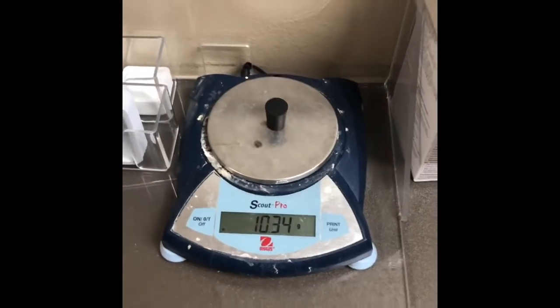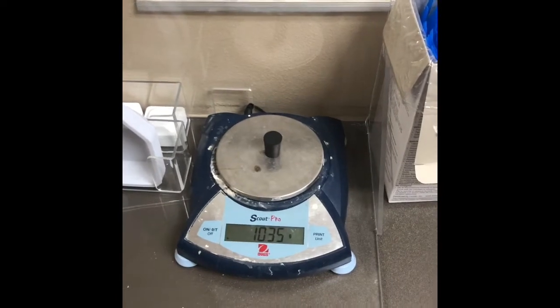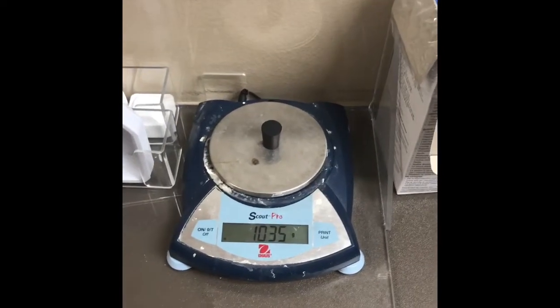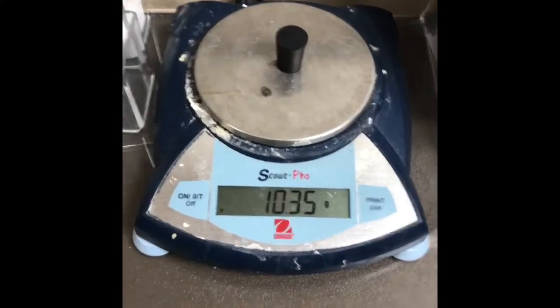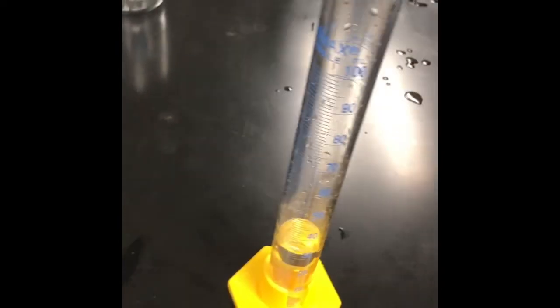Okay, so the next part of the lab deals with finding the density of a rubber stopper. In order to find the density of a rubber stopper, we've got to find the mass first. It looks like it's got a mass of 10.35 grams. The next step was to measure out 30 milliliters of water.